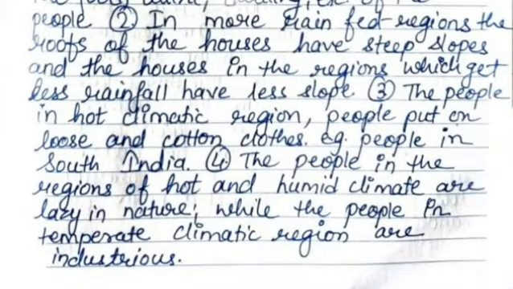Third, people in hot climate regions put on loose and cotton clothes. Example, people in South India. Fourth, the people in the regions of hot and humid climate are lazy in nature, while the people in temperate climatic regions are industrious.